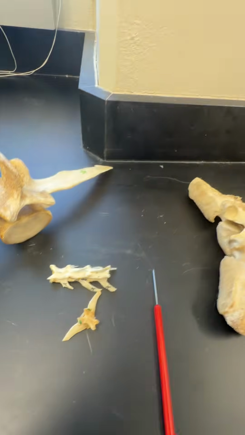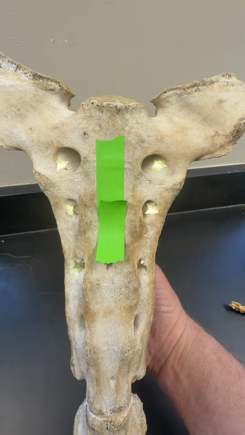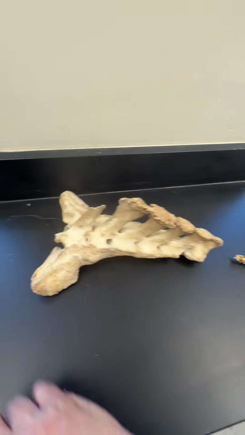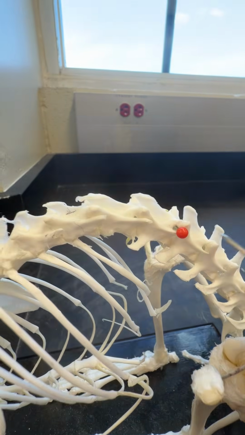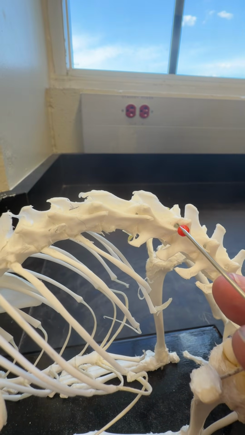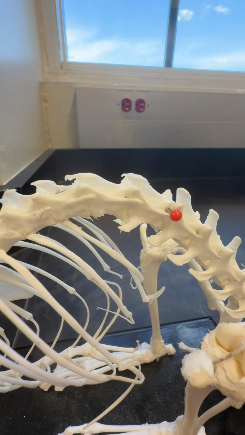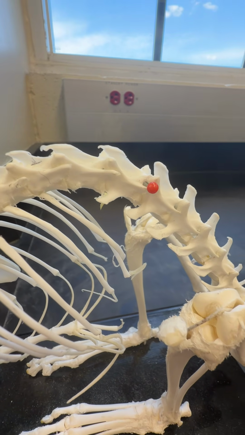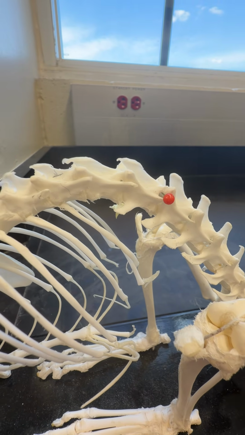We also have things like foramina. So the sacral foramina are those holes there in the sacrum. We have intervertebral foramina. These are where the nerves come out, and you can see this red pin is in one of them. And those are the major structures that are present in the vertebrae.